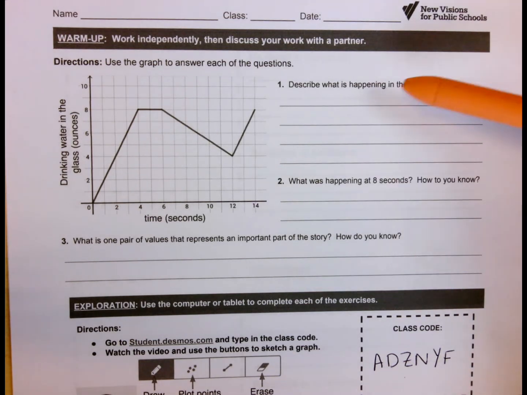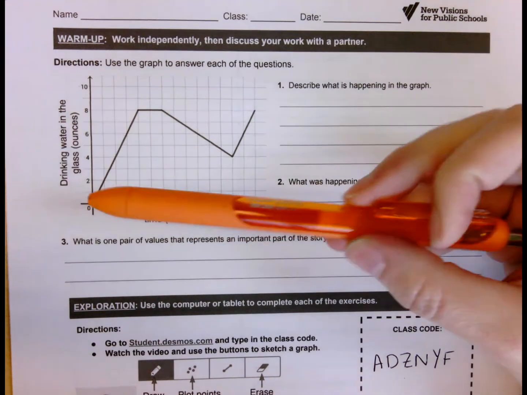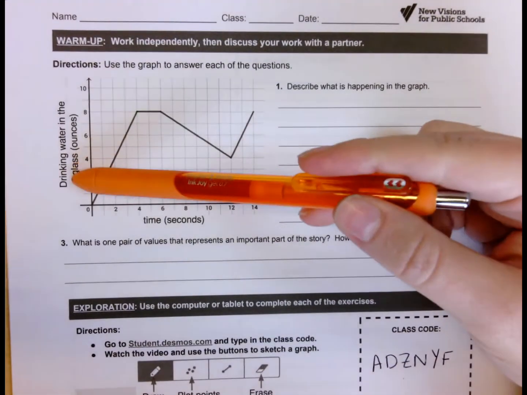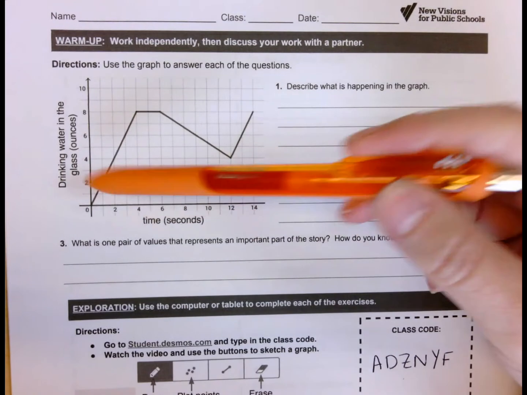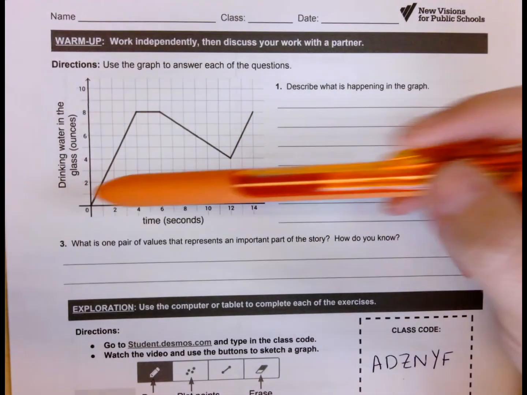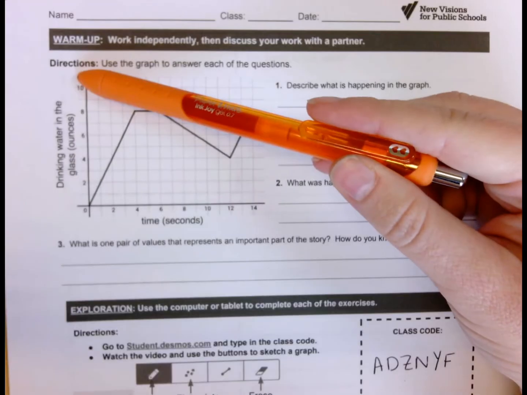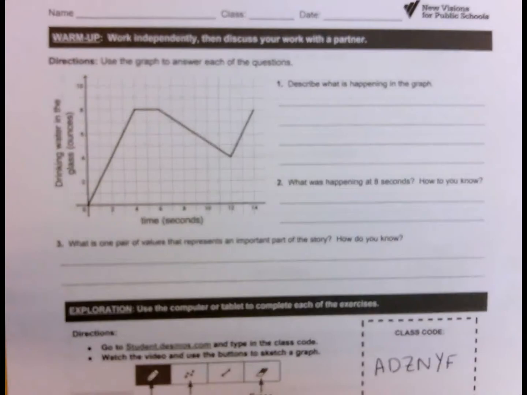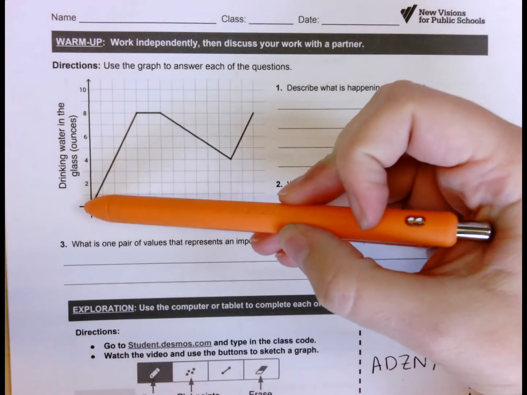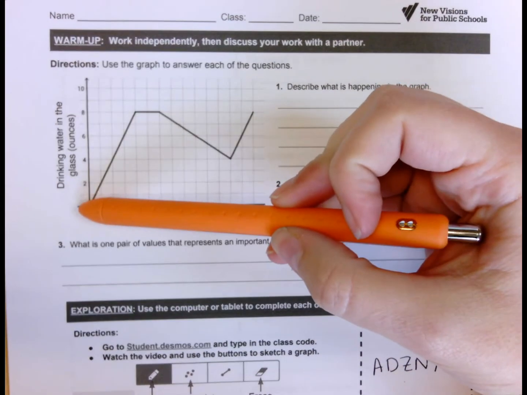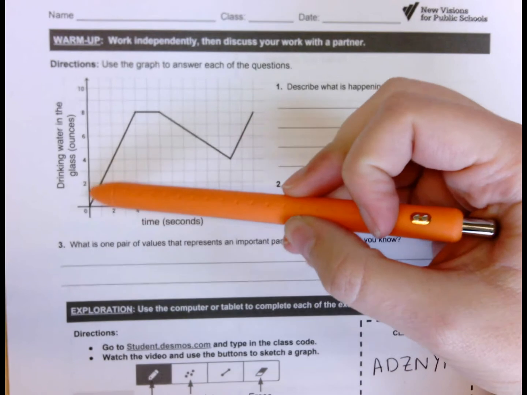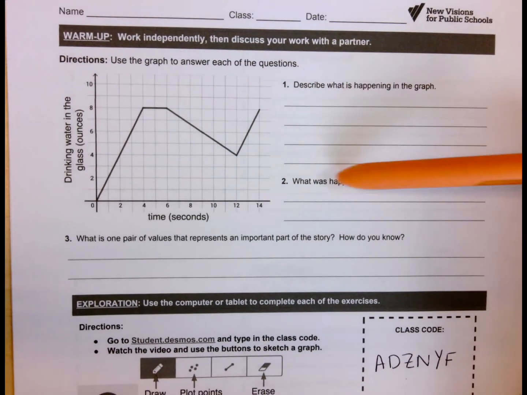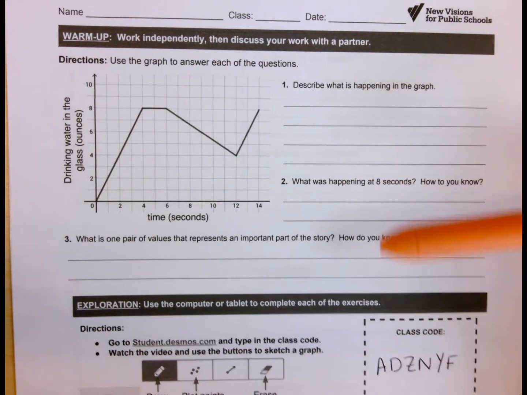What's happening in this graph? Just kind of describe the movement of the graph and what's going on. And notice your y value and your x value. So we're talking about time versus drinking water that's in a glass, the ounces that are in the glass. And so think about what it would mean as time passes if the ounces are increasing, staying the same, decreasing, what that means. So just kind of give me a storyline of what might be happening.